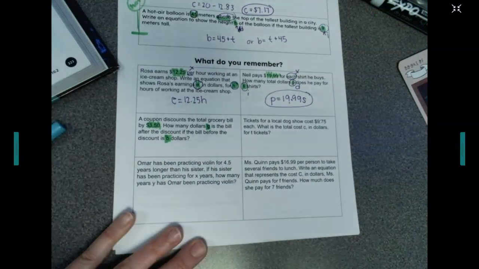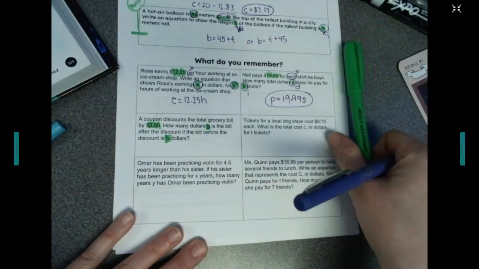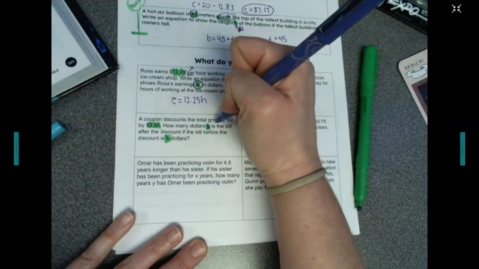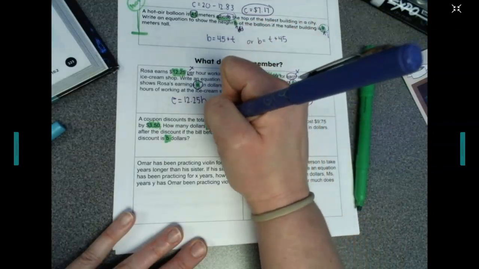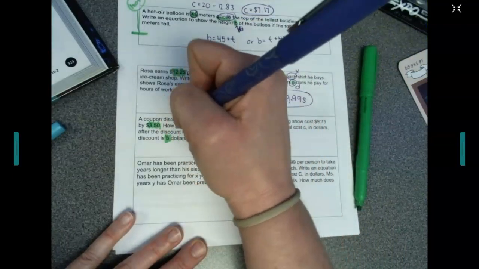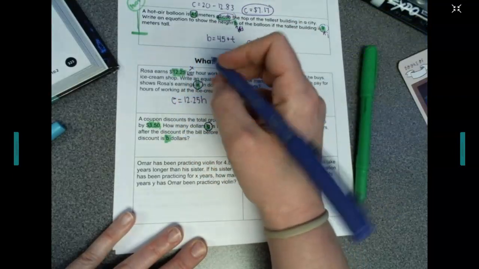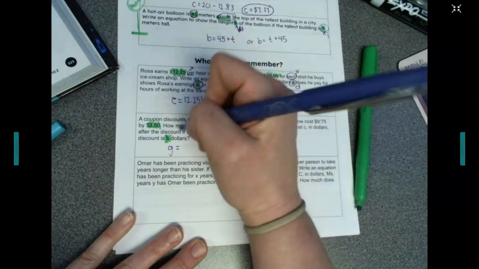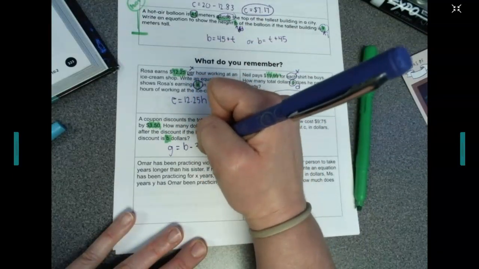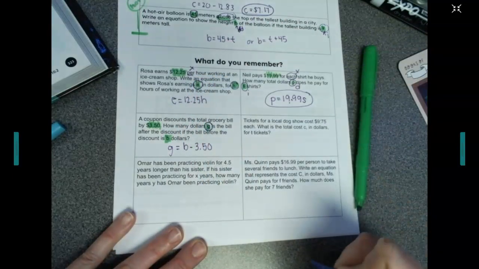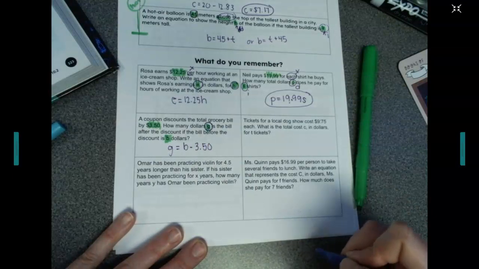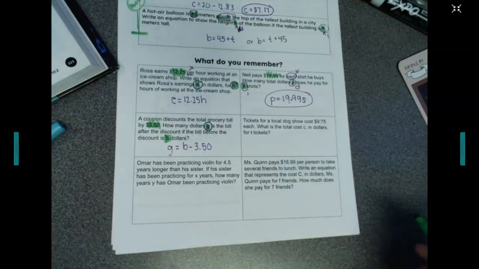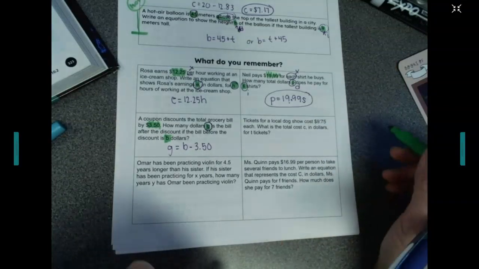So, let's find our independent and dependent variable. How many dollars is the bill? So, how many dollars the bill is depends upon how much the discount. So I have G equals, we're going to take the total cost and we have to subtract the discount. I would suggest when you do these, you talk about these out loud, because when you talk them out loud, they're going to make them easier for you.